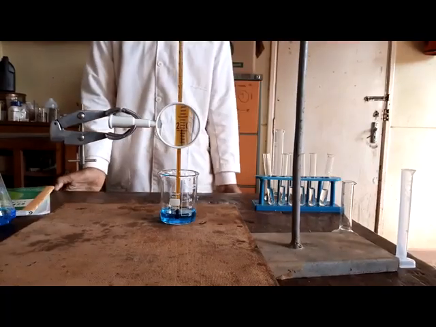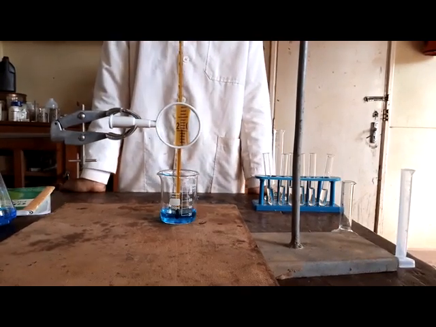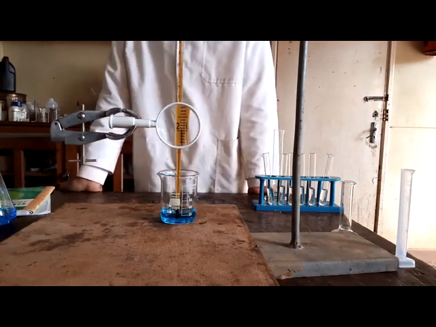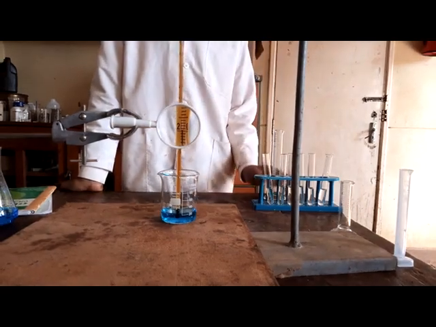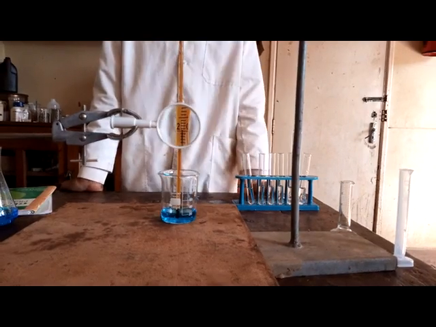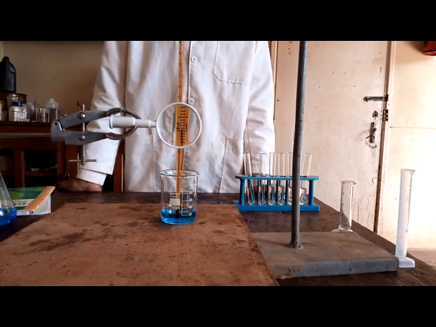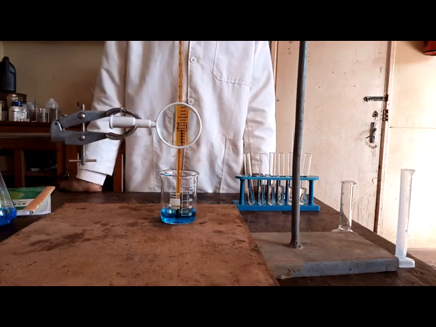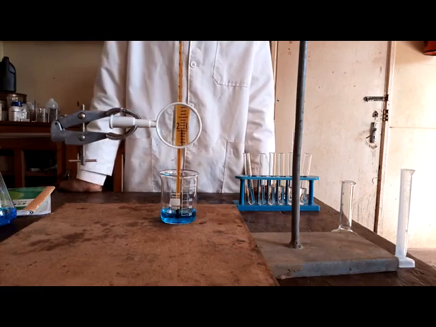In this experiment, the enthalpy of precipitation of copper hydroxide will be determined. So I have 20 cubic centimeters of copper 2 sulfate, to which I'll be adding sodium hydroxide in 5 cubic centimeter portions. What the student will be expected to do is to take the reading after every portion has been added.